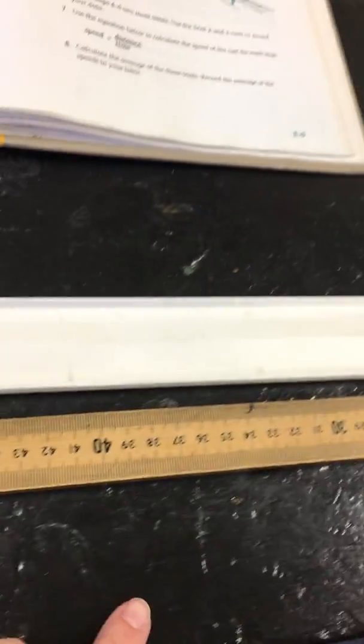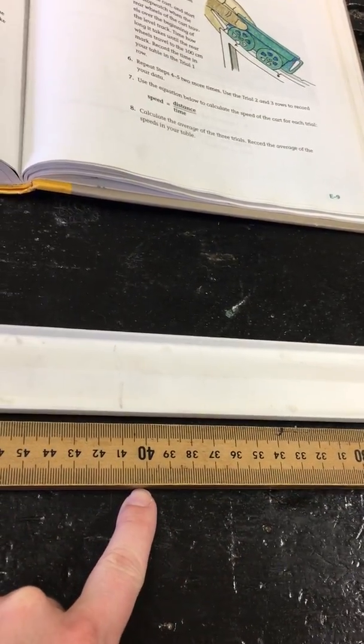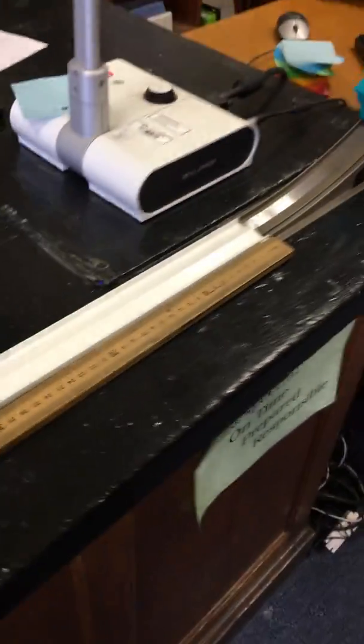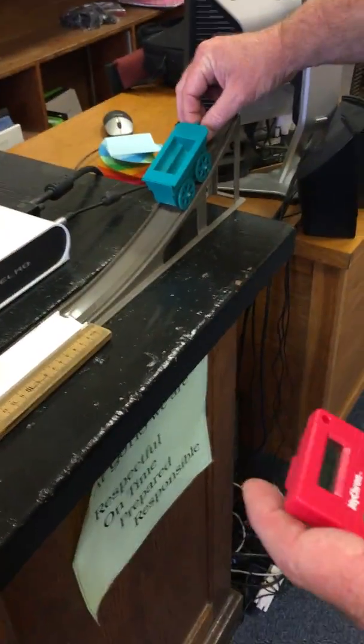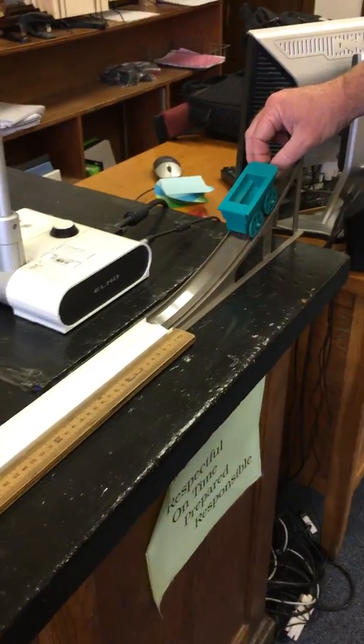All right, now we're going to do notch B, but this time we're going to go to 40 centimeters on our ruler. Again, rear wheels lined up with the notch. I'm going to release it, not push it.